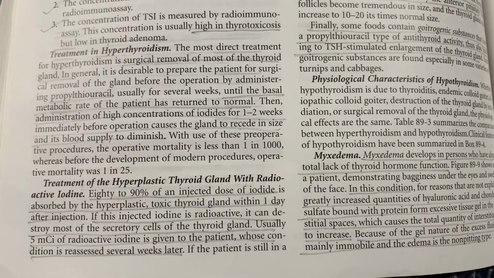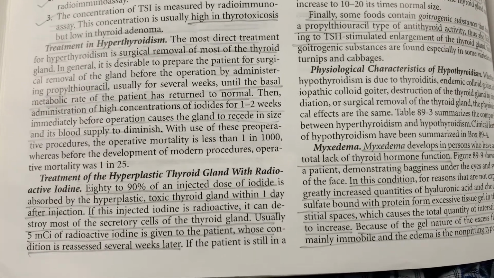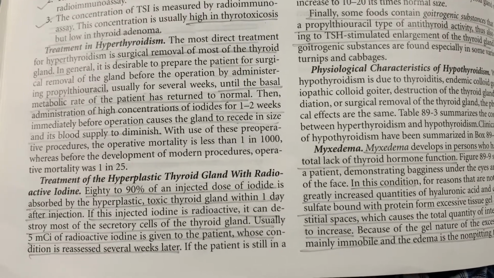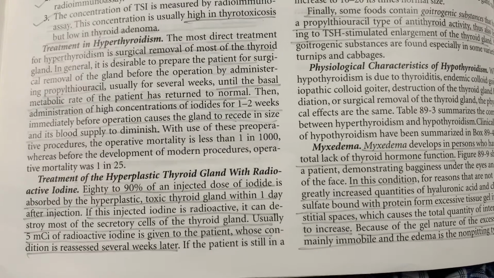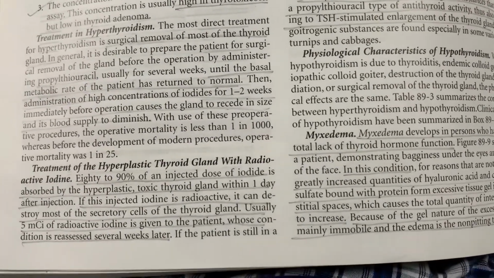Radioactive iodine, 80 to 90% of the injected dose, is absorbed by the hyperplastic toxic thyroid gland within 1 day after injection. So it can destroy most of the secretory cells of the thyroid gland. Usually 5 mCi of radioactive iodine is given to the patient.